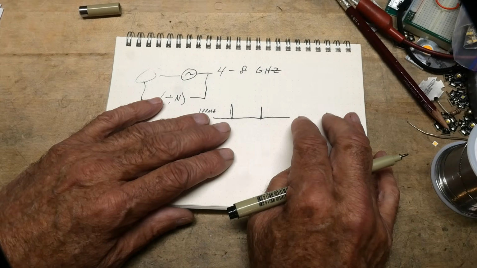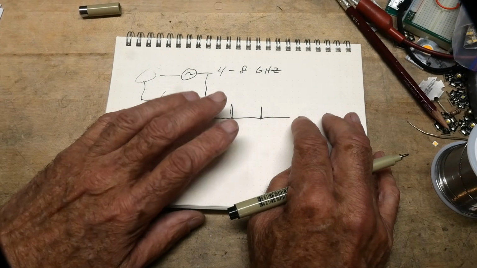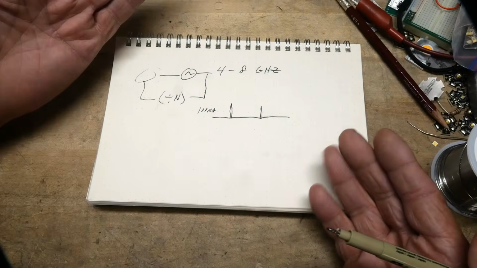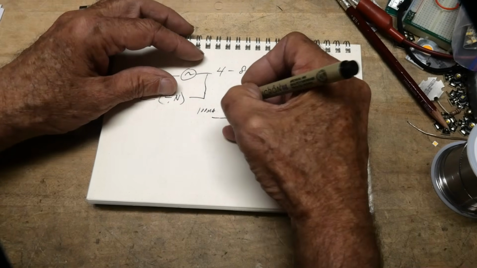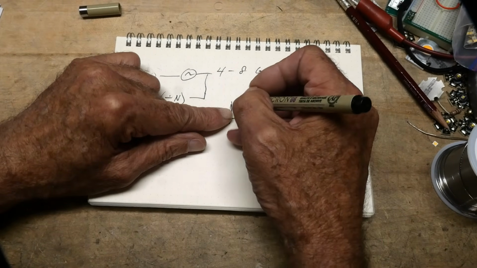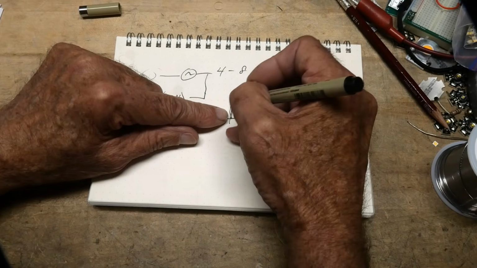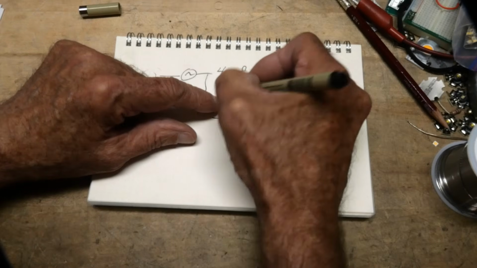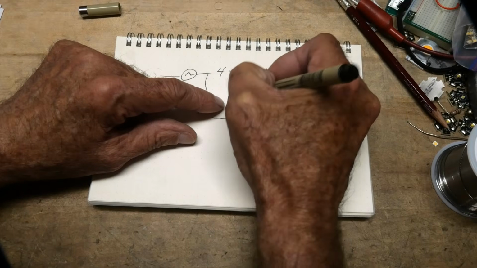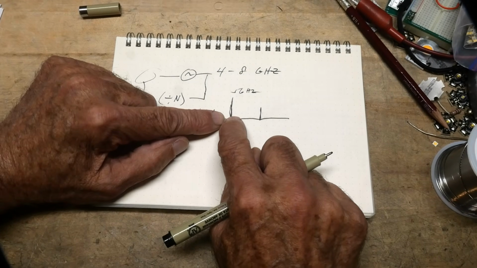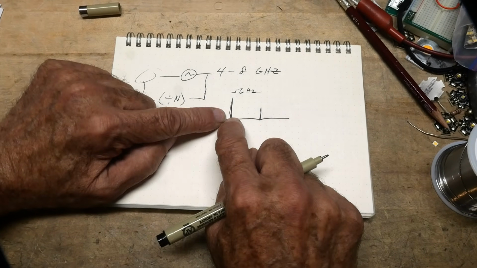So let's say, for sake of argument, we have a fast enough edge that I can generate a harmonic because of this edge at 5 gigahertz, okay? Now I've got a 5 gigahertz edge and I've got a harmonic there.